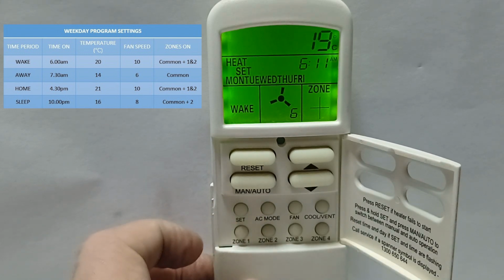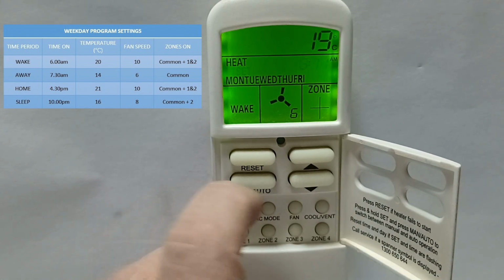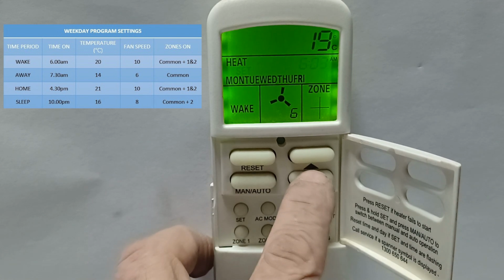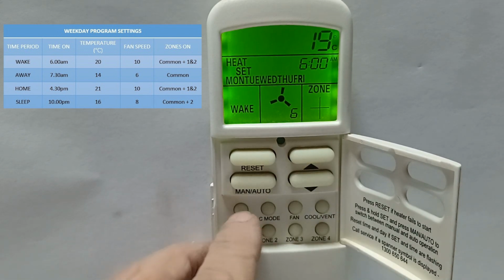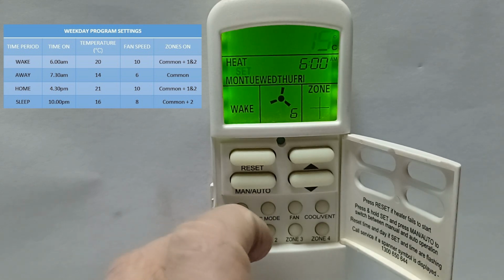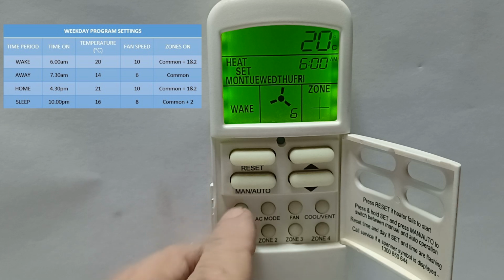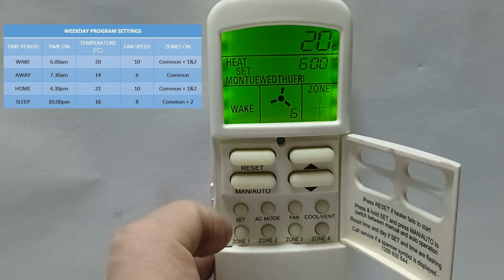It's now asking me what time I want the wake period to start. In my case, I want it at 6 AM, so I adjust using the time up and down arrows till I get to the correct time and push set to save. In that period, I want the temperature to be 20 degrees, so I adjust it to 20 with the up or down arrows and press set to save.